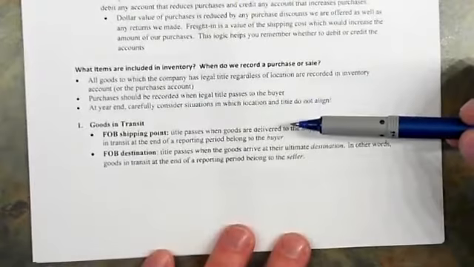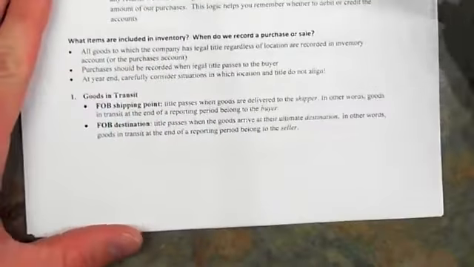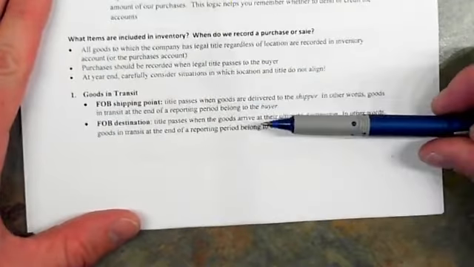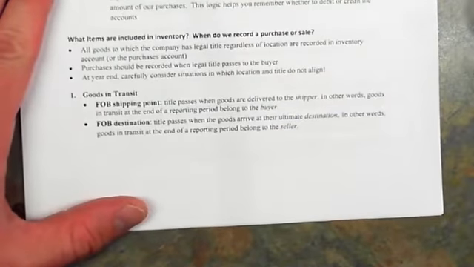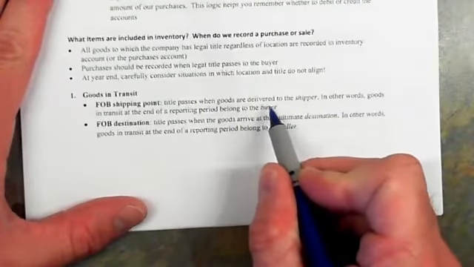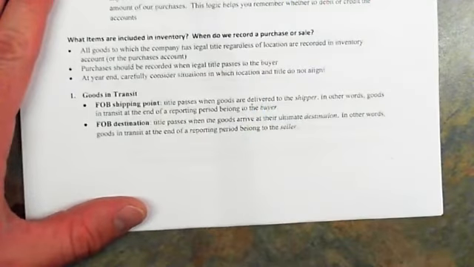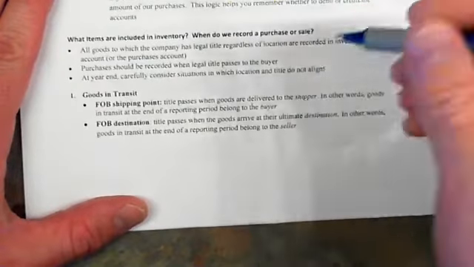So when we have goods in transit at the end of the period, we have to carefully consider whether it was an FOB shipping point transaction or an FOB destination transaction. Shipping point means that the title passes when the goods are delivered to the shipper. In other words, any goods in transit still belong to the buyer. I'm sorry, they do belong to the buyer because they have been shipped.